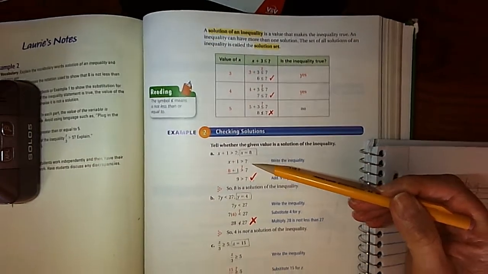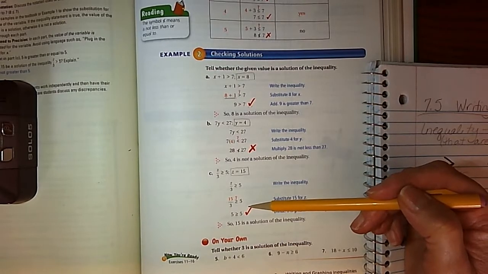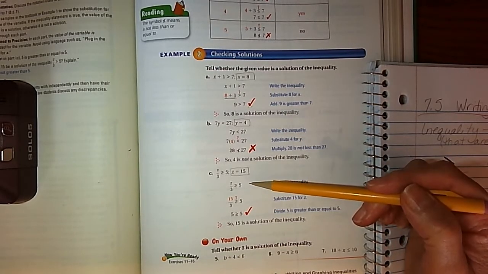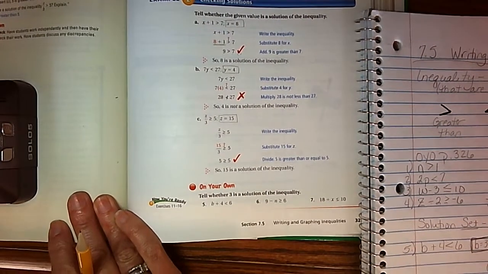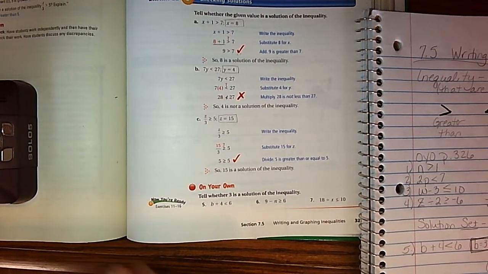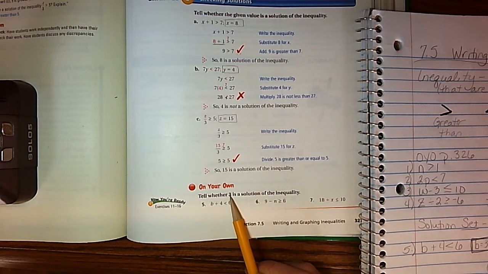So here's 3 more examples. I'm going to let you go through. If you want, you can pause this video, see where they're getting these answers, and then go from there. But otherwise, I'm just going to kind of move along because this is kind of a long lesson. So I'm going to tell whether 3 is a solution of the inequality. They're telling me to plug in a 3 every single time.